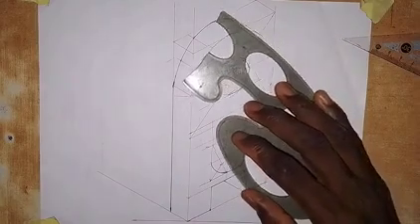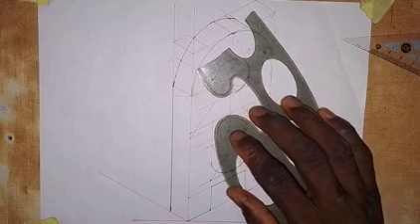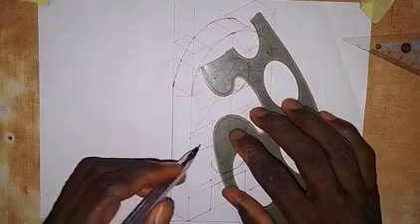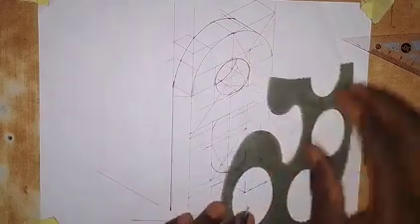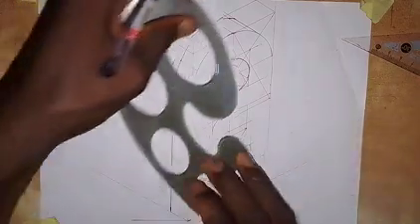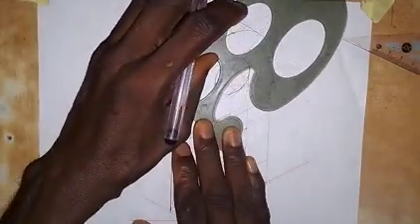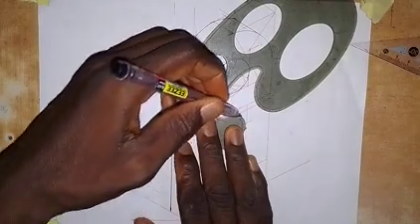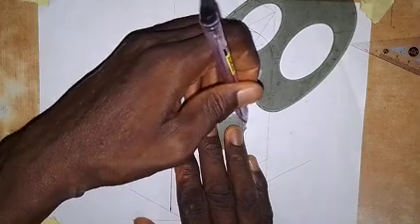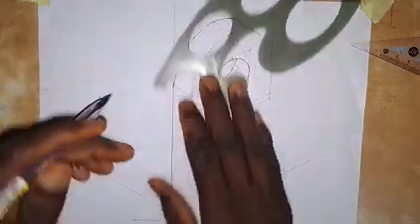I will set it like this, and then go like this, and then here I'm going to make use of this to complete this from here to here. Alright, so we have that.